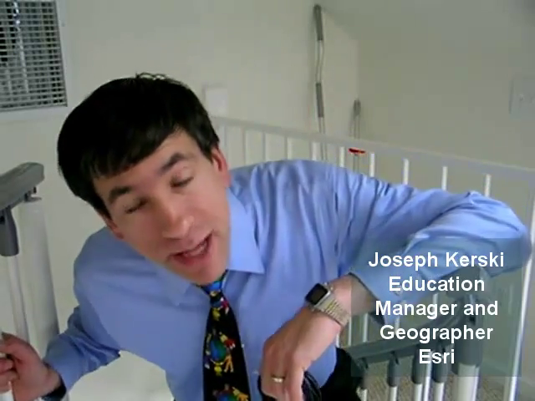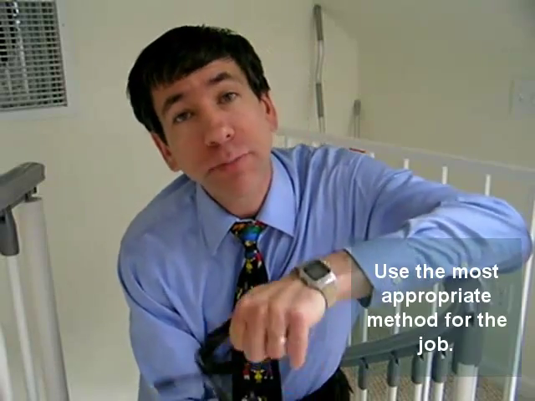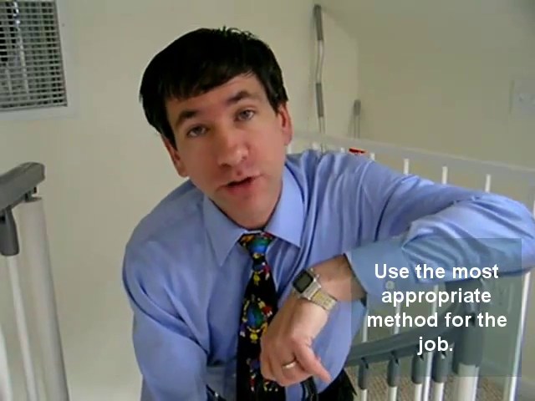Given that there are two main methods to bringing in your GPS coordinates and field data into your geographic information system, either by keying it in or cabling it over, well, how do you decide which is the best method to use? Well, my rule of thumb is use the best method, the most appropriate method for the job.